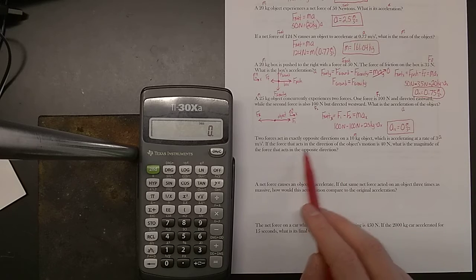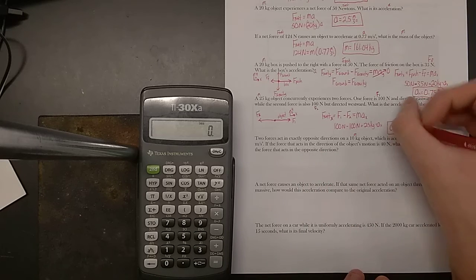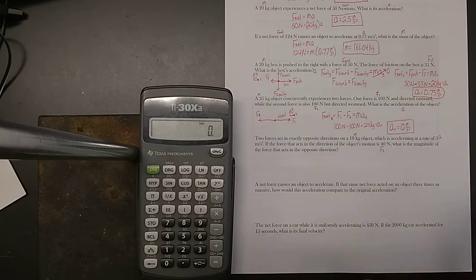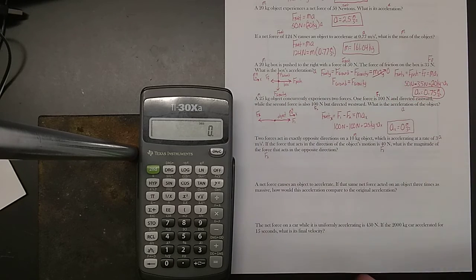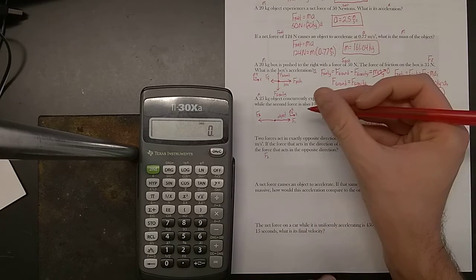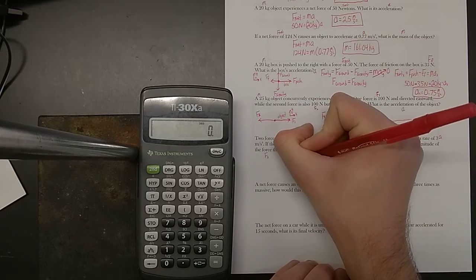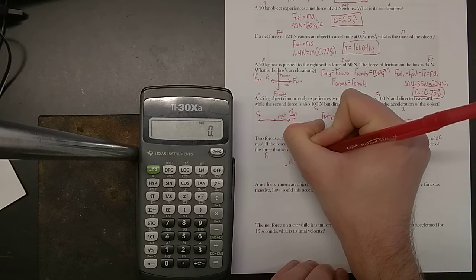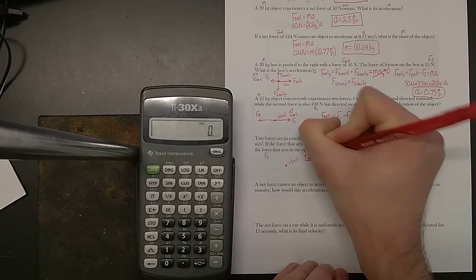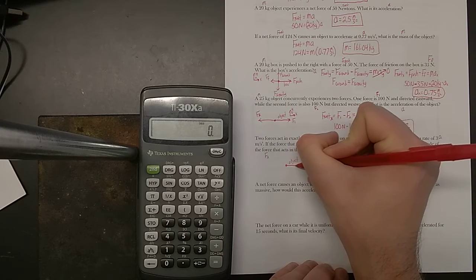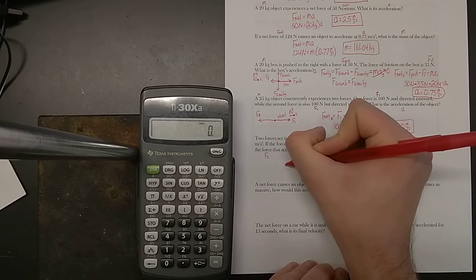And we're told that there are two forces. One force, I'm going to label again as F1, is 40 newtons, and we want the size of the force in the opposite direction. We're going to label that as F2. So I can't figure out what F2 is just based on one equation. So I'm going to draw my free body diagram. Once again, here's our object. I have F1, and I have F2.